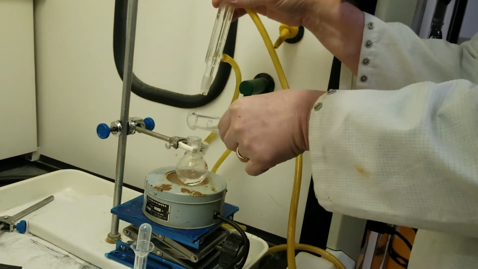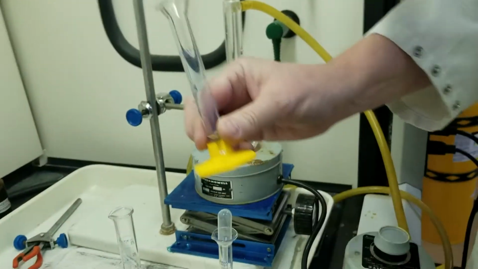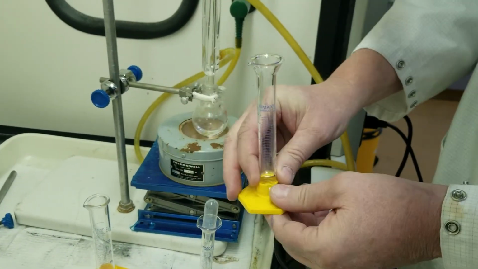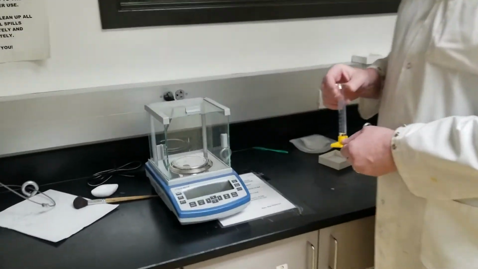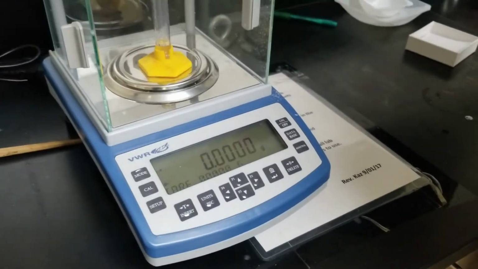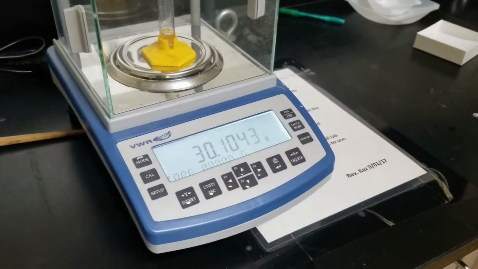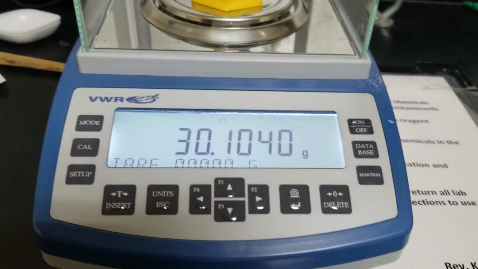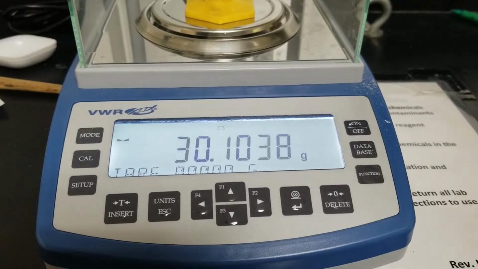So the glacial acetic acid is now inside. I'm now going to weigh this one, which is the acetic anhydride. Pour it in and weigh it again. Come with me. Are you ready to weigh? Yep. Okay. Hopefully it won't evaporate too fast. Right there. Okay, write it down.